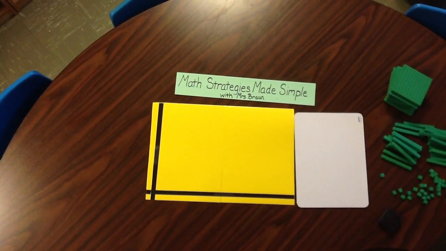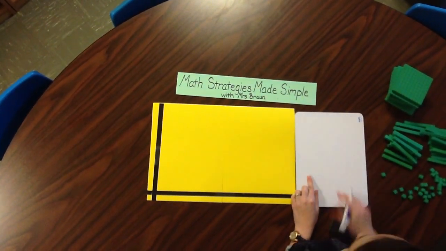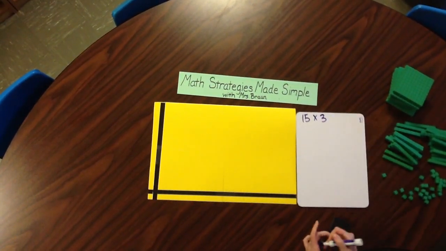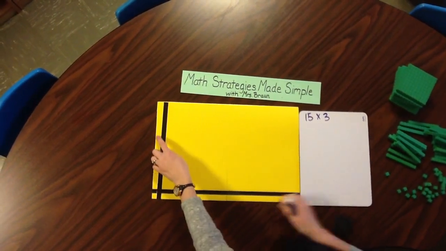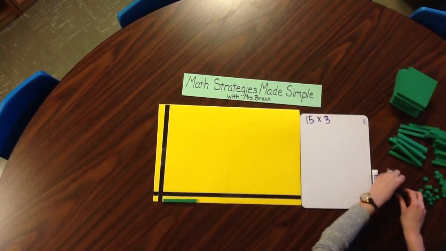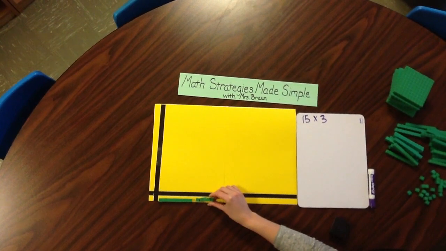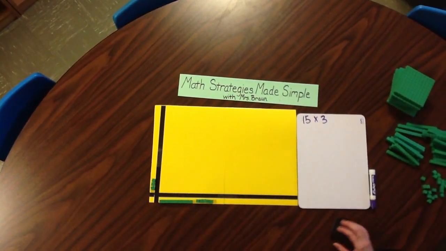Okay, let's look at 15. Oops. I'll write it up here. 15 times 3. So again, I'm going to show both of these along the edge of my area model here using base 10 blocks. So in 15, I have 1 ten, and I have 5 ones. And I'm multiplying it by 3, so I'm going to have 3 equal groups of 15.